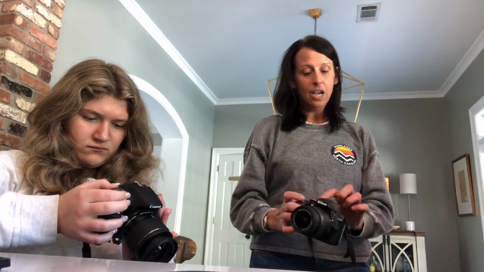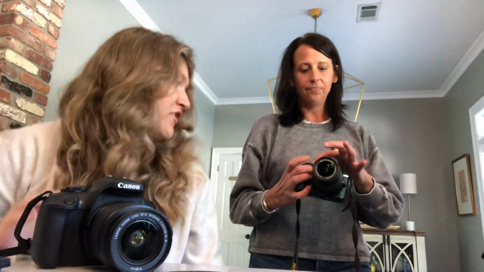Now here in manual, we'll go into that later, maybe in phase 2. But you have P, which basically sets everything automatically. The only difference is that it allows you to control your flash. Yeah. So that's all the modes?